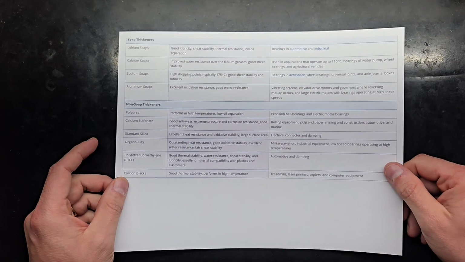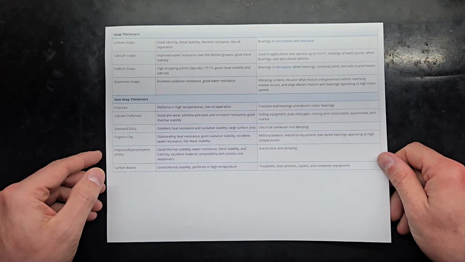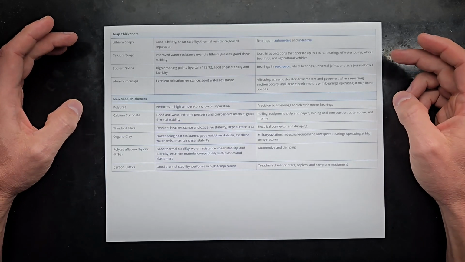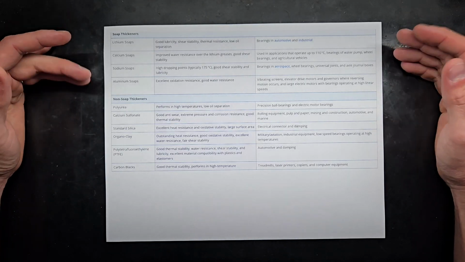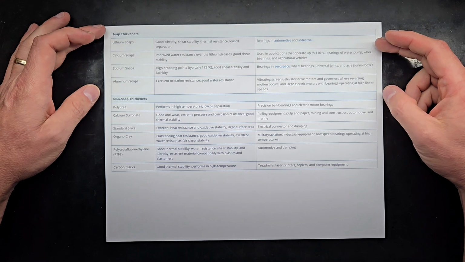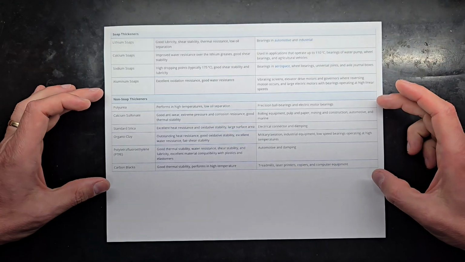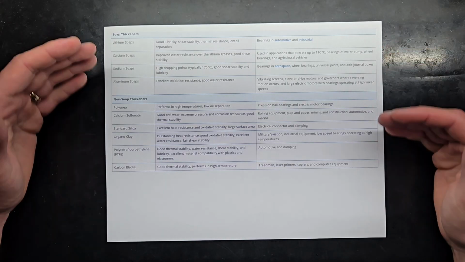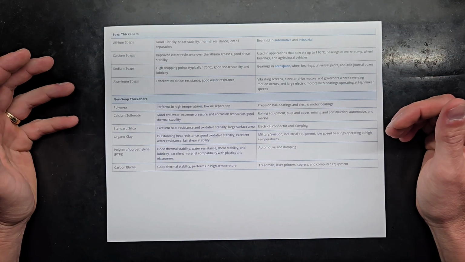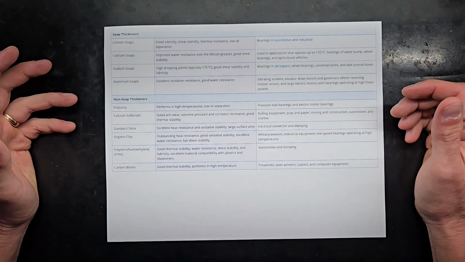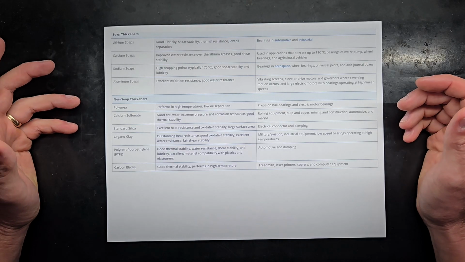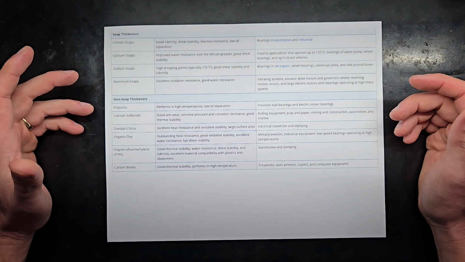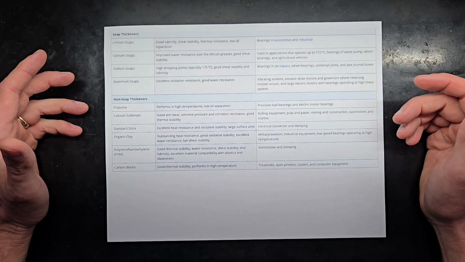Next thing we'll talk about a little bit are base oils. So again, back to our grease table. We've got our soap thickened greases, non-soap thickened greases. Most or all of these thickener chemistries can be made, or you can make a grease with different base oils.